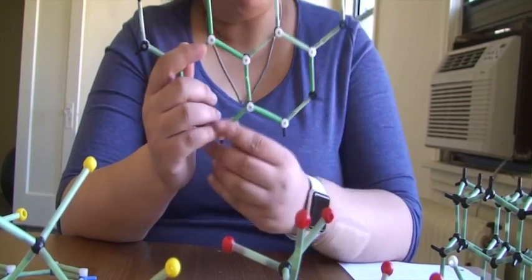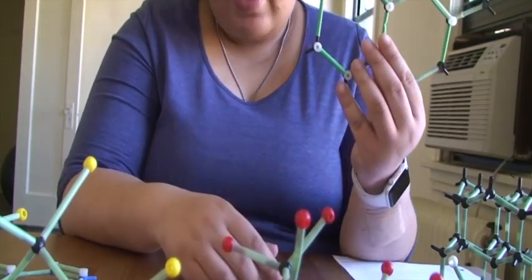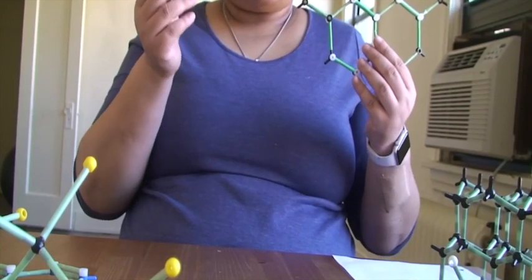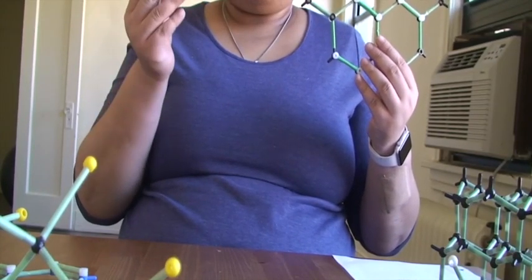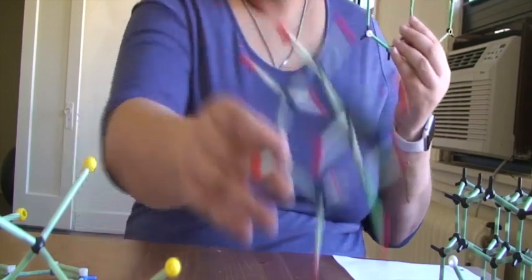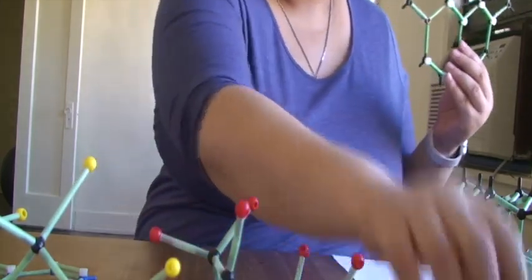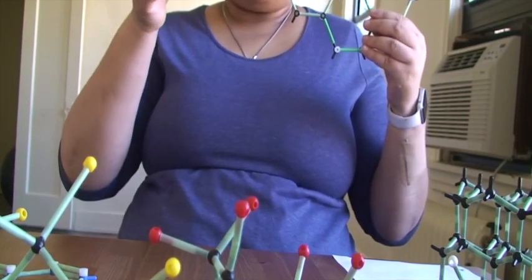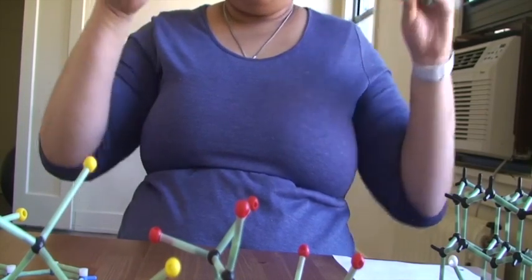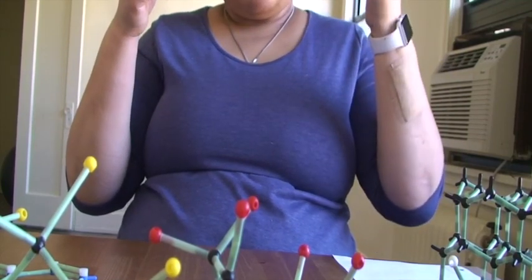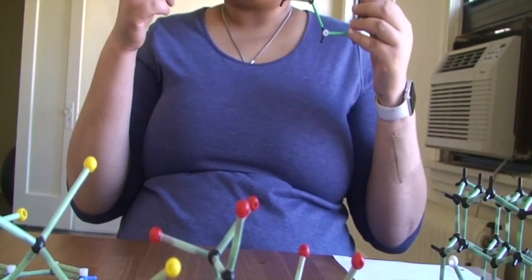And so again, you have to figure out, what is this most like? So here we go again. So here's cyclohexane. Is it like cyclohexane? Or is it like benzene? That might be a little too easy. There we go. That's benzene and a sheet of graphene.